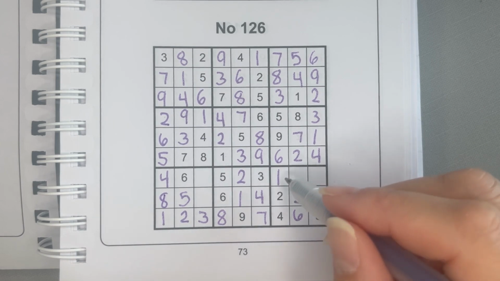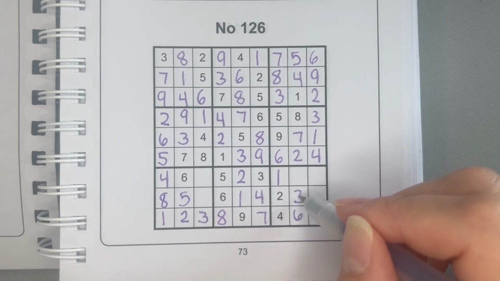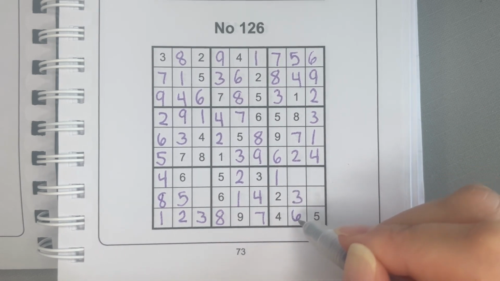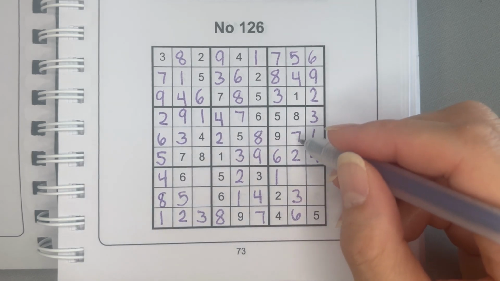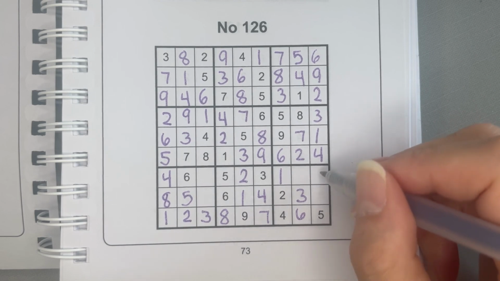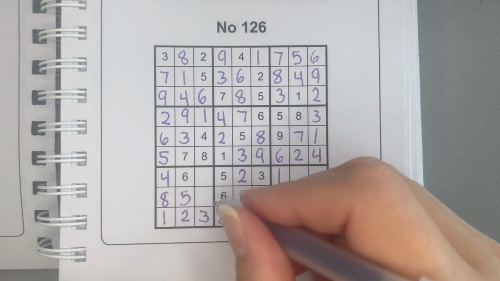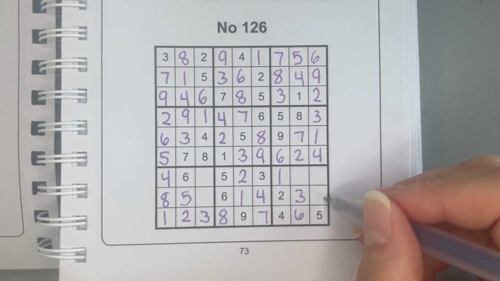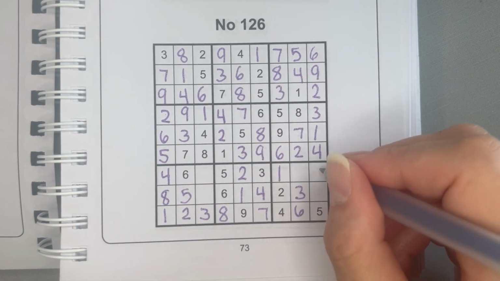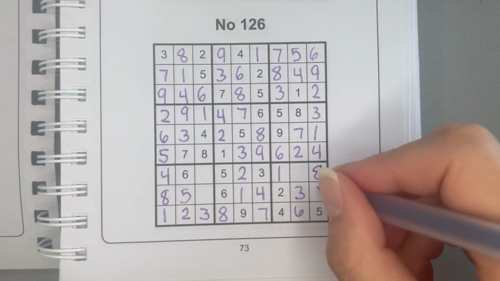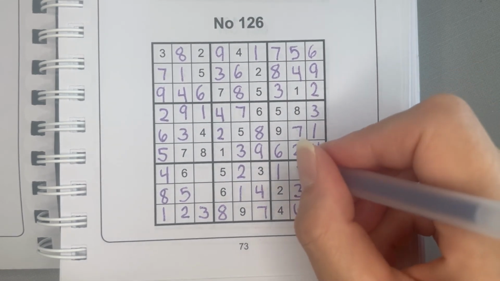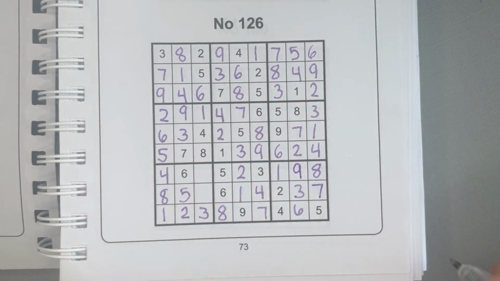So here I did the 1, 2, 3, 4, 5, 6. There's a 7 in this column, so one of these is a 7. Then there's an 8 in this row, and an 8 in this column, so here's my 8. And now with that 7 in this column, I know my 7's over here. That puts my 9 right there.